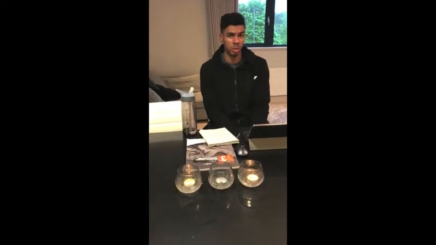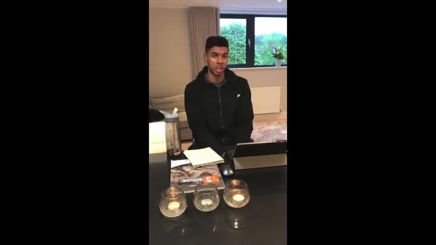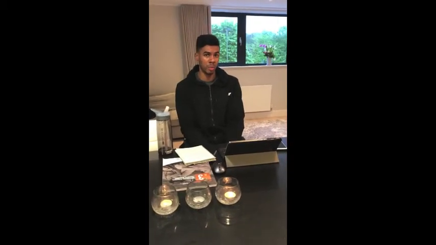Another tip is to watch out for those hidden calories. So hidden calories could be from oils that you use. So for example, if you're frying food and you've used coconut oil, I know coconut oil is healthier, but it's still calorific. So make sure that you put that in. If you're putting a lot of oil, weigh that out as well.